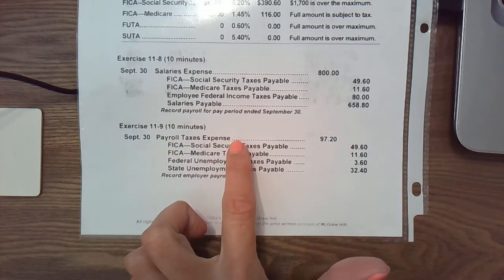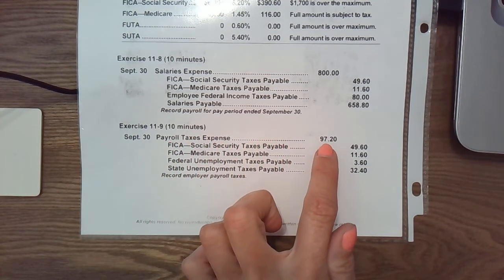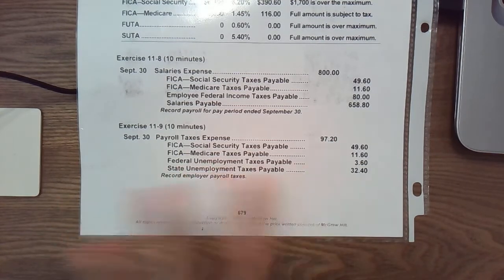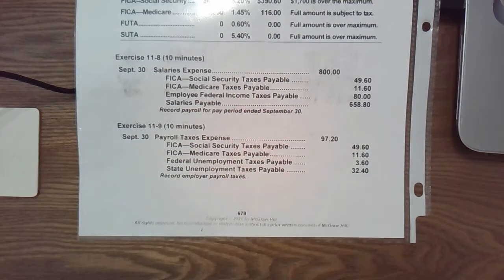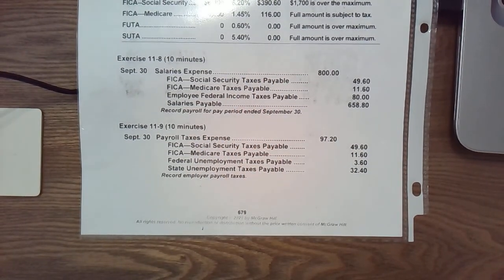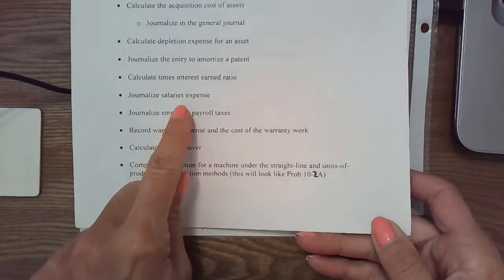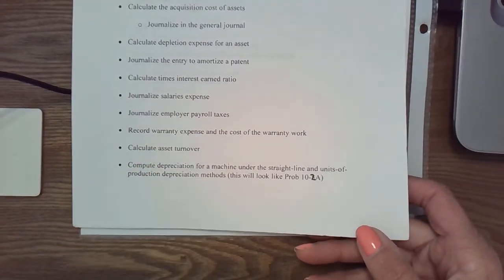So payroll tax expense is what the employer has to pay above and beyond. Again, this could also have health insurance. It could have pension or 401k match. It just depends on what the problem reads on the test. So this is an example of what it will look like. Again, I'm not worried about the math part. I think all of you can do the math. It's just remembering the titles. But again, all of the percents will be given to you on the test. So again, on the review here, this covers the salary expense and the employer's payroll tax.